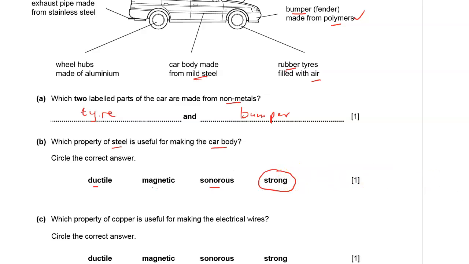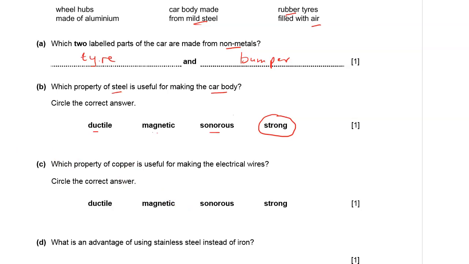Part C. Which property of copper is useful for making the electrical wires? Circle the correct answer. The correct answer here is ductile. As I've said earlier on, ductile is the ability of a metal to be drawn into wires.